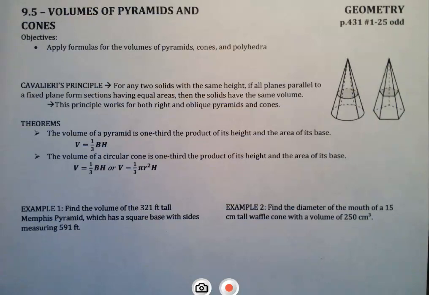So for any two solids with the same height, if all planes parallel to a fixed plane form sections having equal areas, then the solids have the same volume.